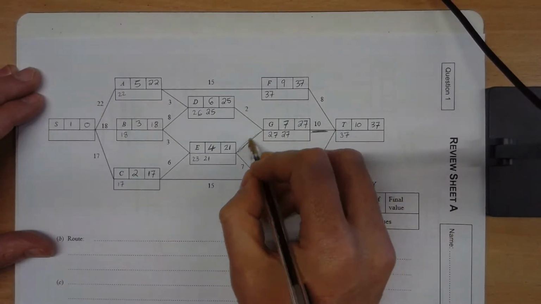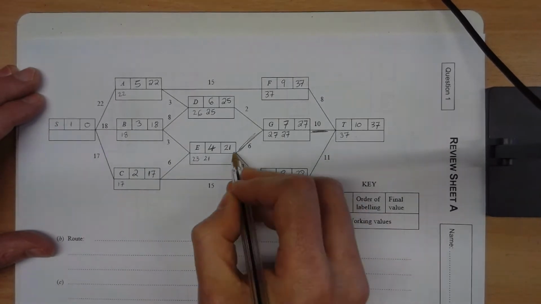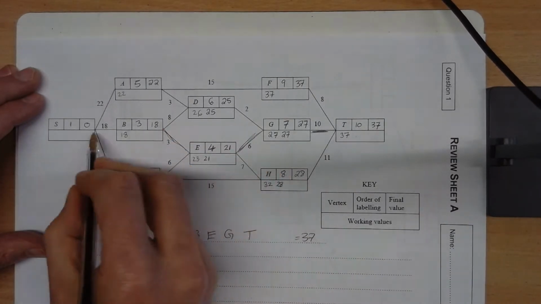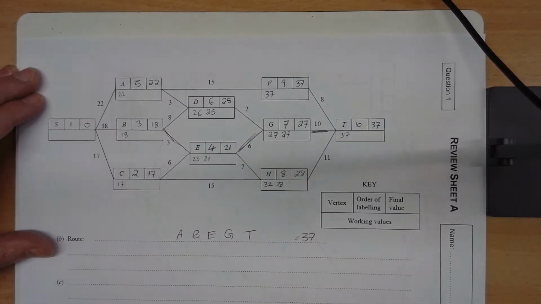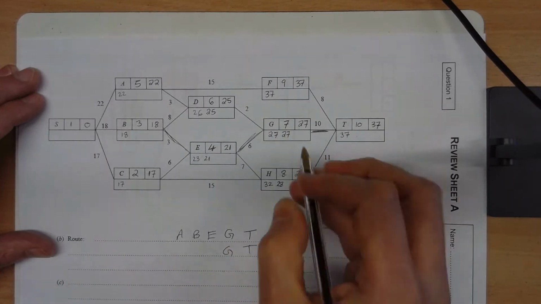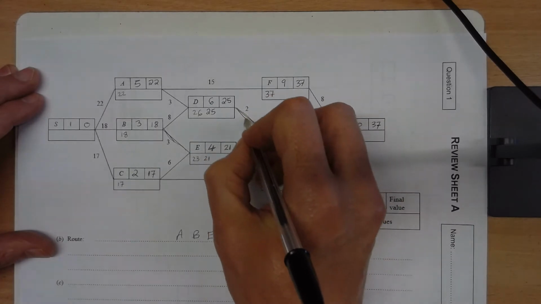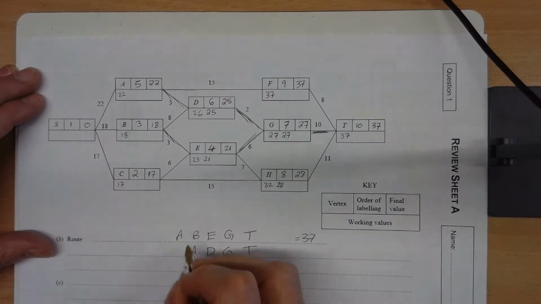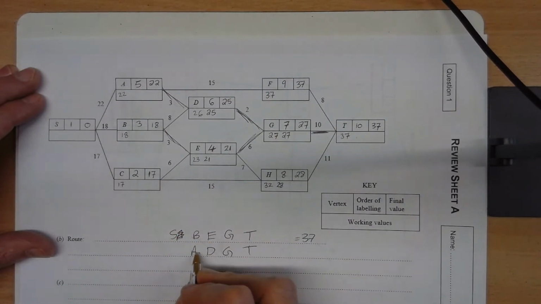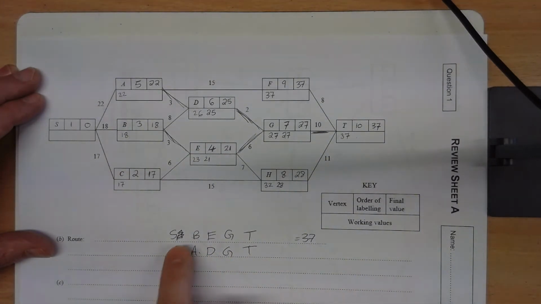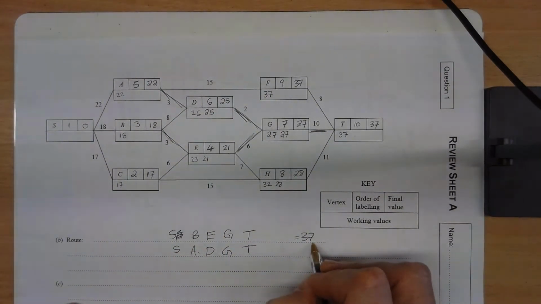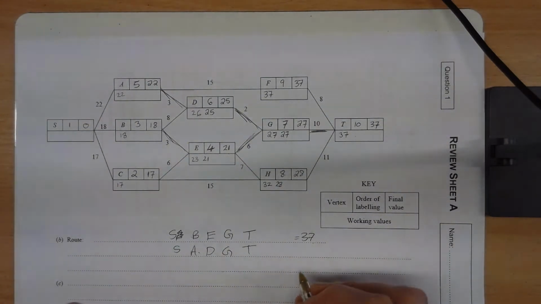And G, well, it could have come from E, because that goes to there. That E would have come from B there, and B would have come from A. So we've got one route there. Interestingly, we do 2 different routes of getting to 27 there. We could have actually come from D. And where did D come from? D came from A. Oh, I put an A there. Sorry about that. That should have said S. And A came from S. So I've got SADGT or SBEGT. And the question said, the shortest time is 37. Find the route. It's not unique.